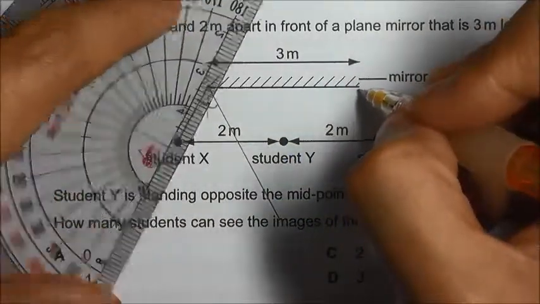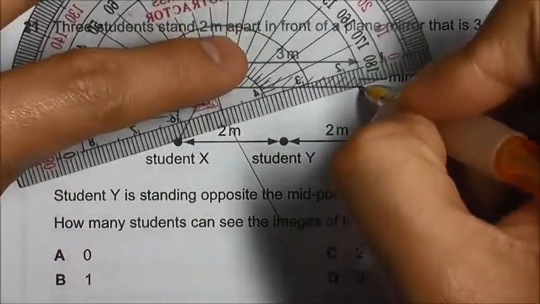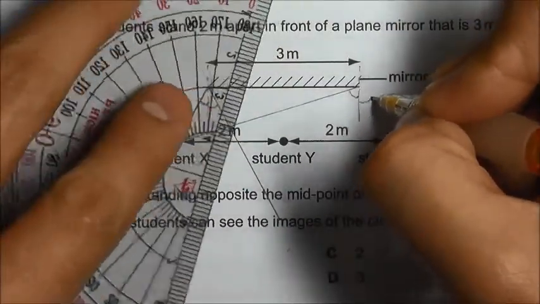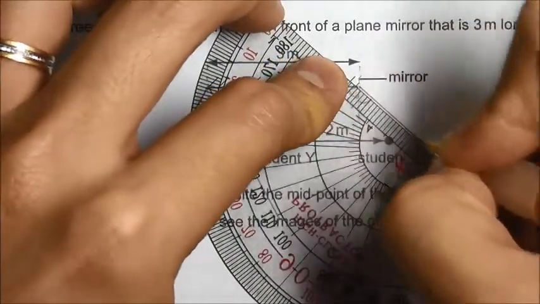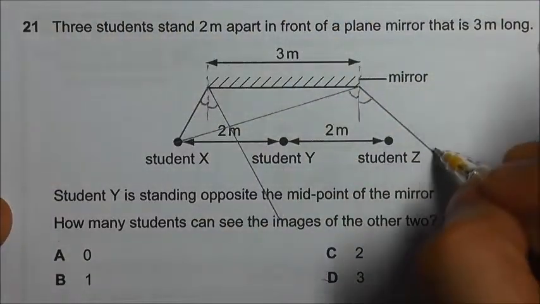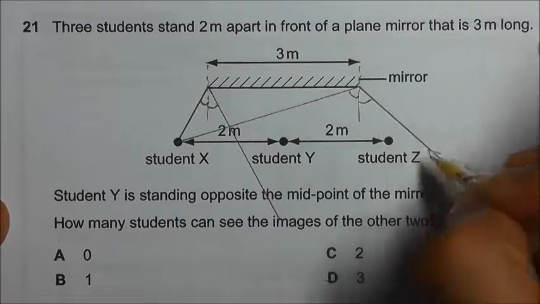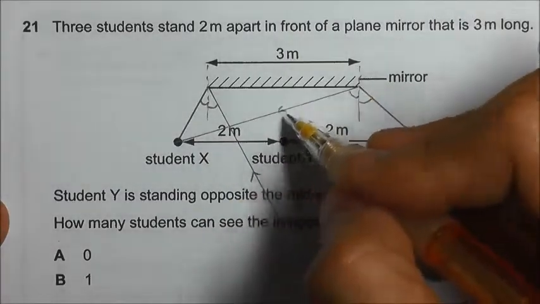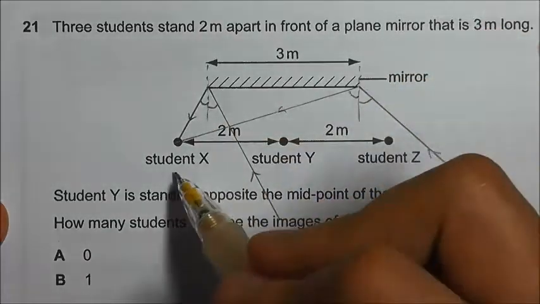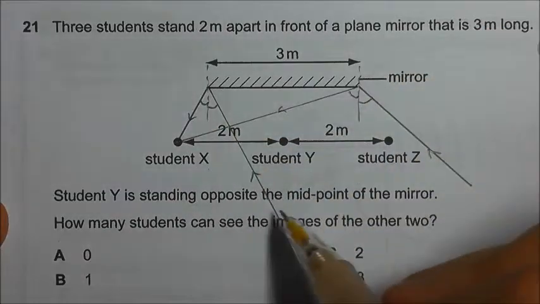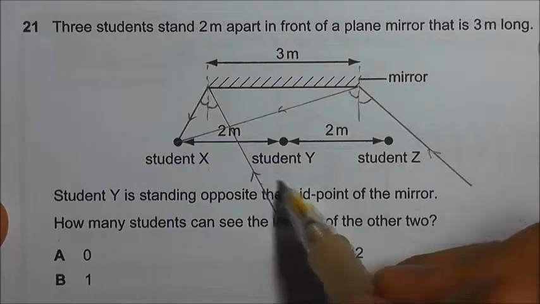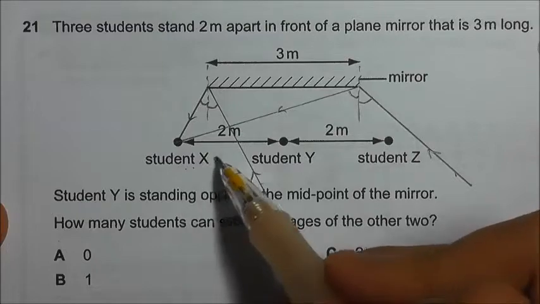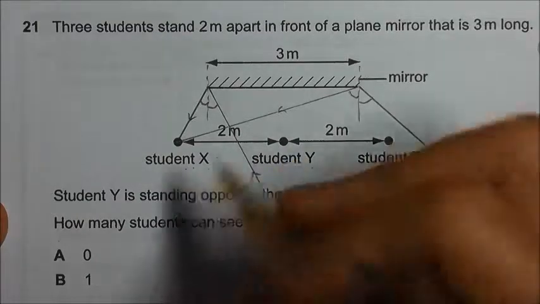Okay, so we will do the same for the other end. Measure this angle, make sure that this angle is roughly the same. So in this case, the light ray will go from these two ends of the mirror and reflect into the eye of student X. So that means any point that is from here to here, student X will be able to see. So student X can see student Y and Z.